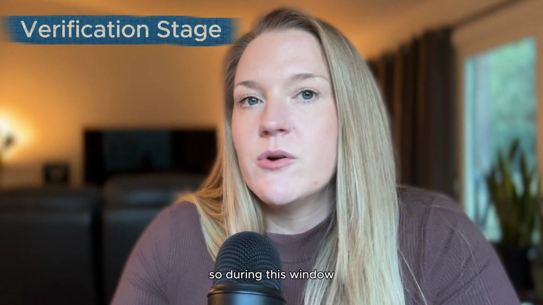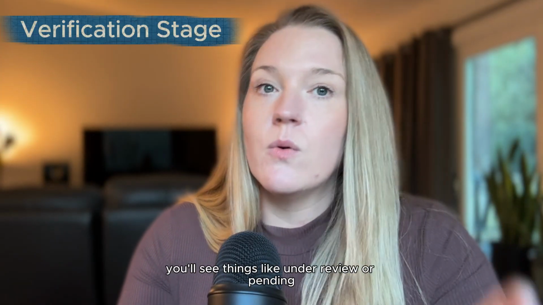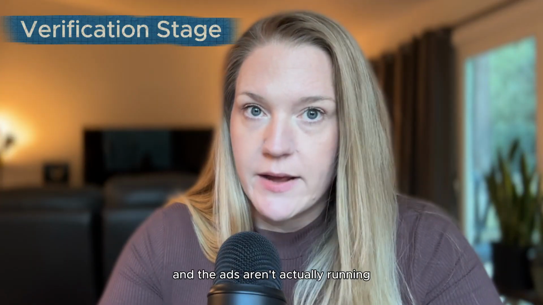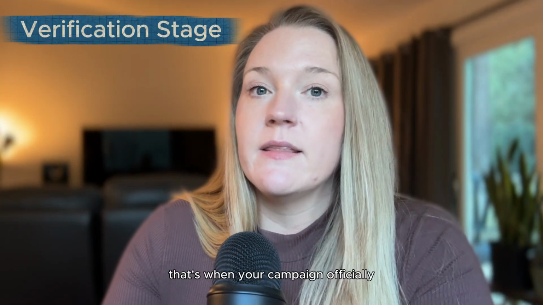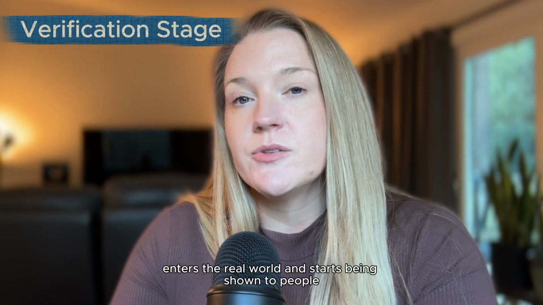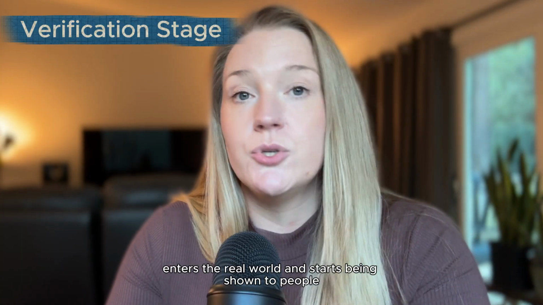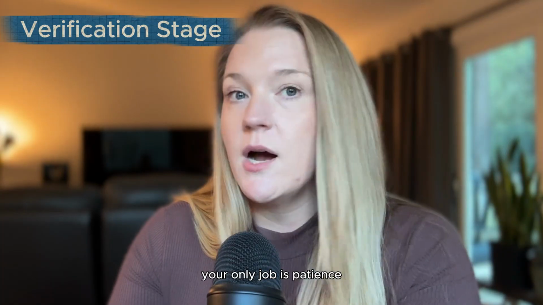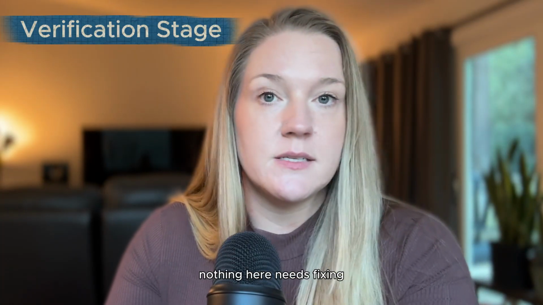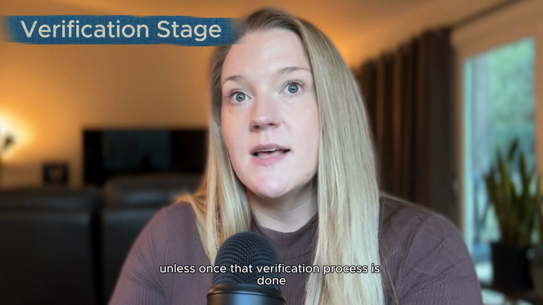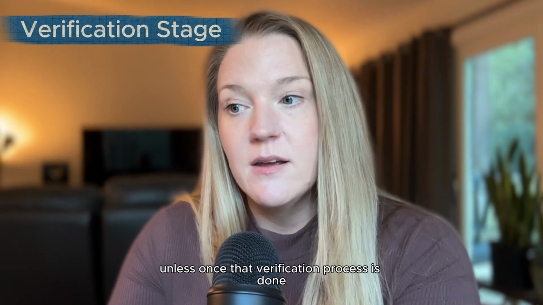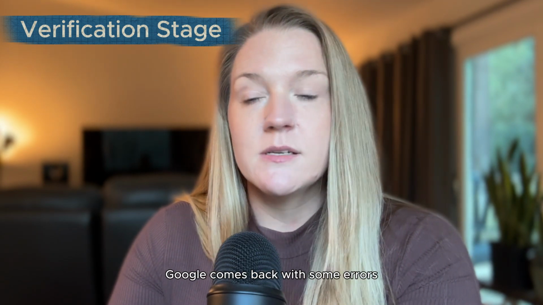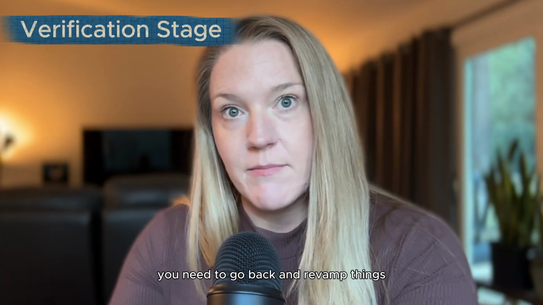So during this window, you'll see things like under review or pending, and the ads aren't actually running. Once Google approves everything, that's when your campaign officially enters the real world and starts being shown to people. So for the first 24 to 48 hours, your only job is patience. Nothing here needs fixing, unless once that verification process is done, Google comes back with some errors. At that point you need to go back and revamp things.